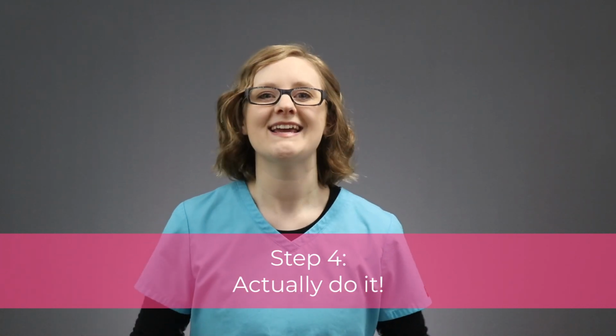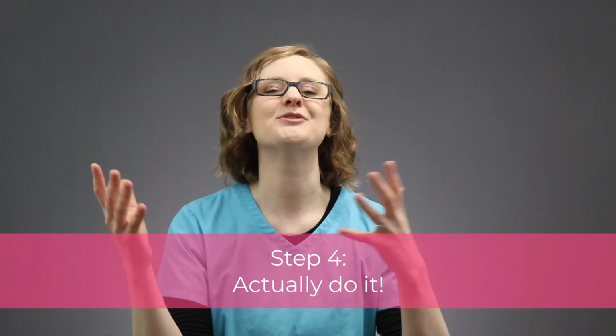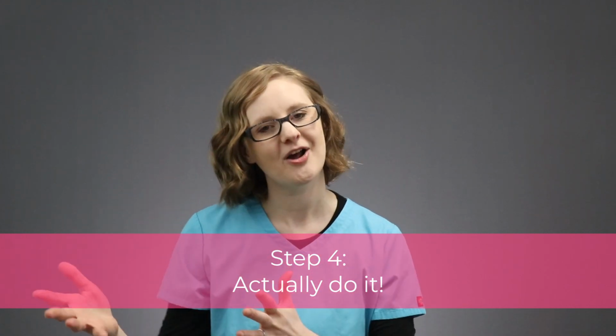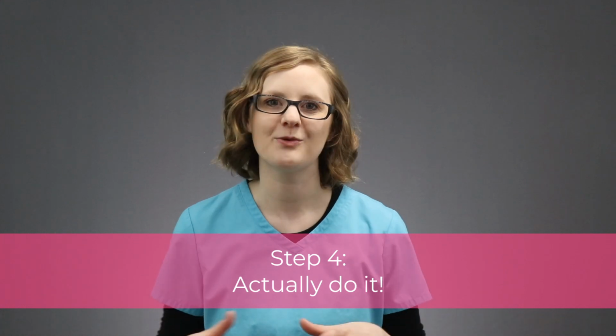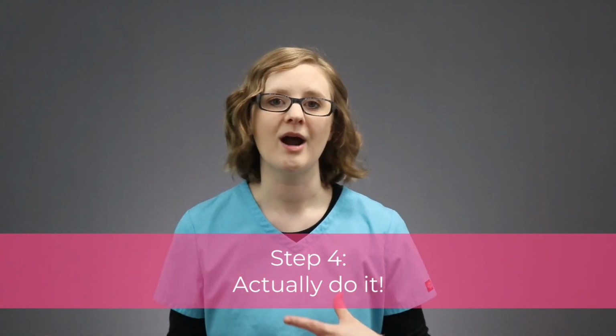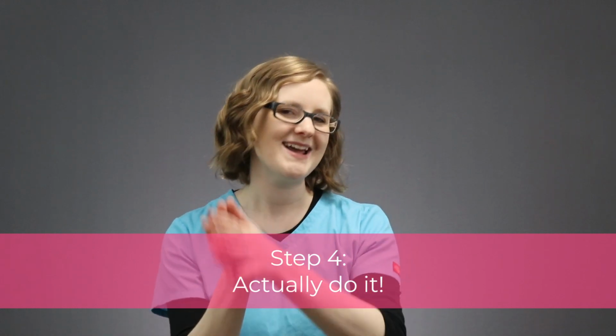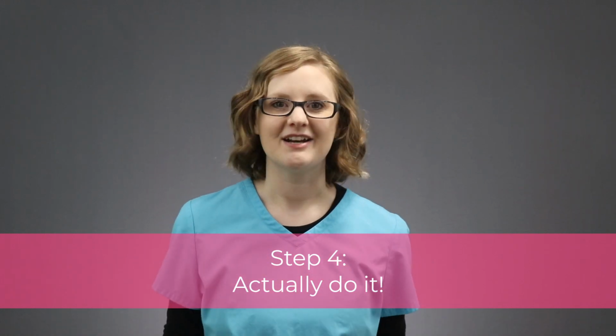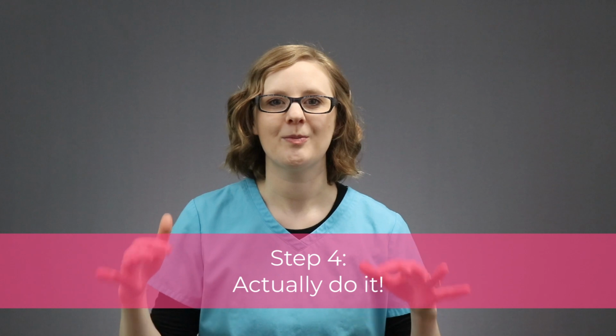Now, step 4 is to actually do it. Actually write your care plan. So sit down at home or at the library or somewhere else quiet, look through your notes and write your care plan. So look through the requirements again and use your amazing notes that you took at clinical to actually write down your patient profile and to write your care plan. And I actually have 3 bonus tips to help you do just that.